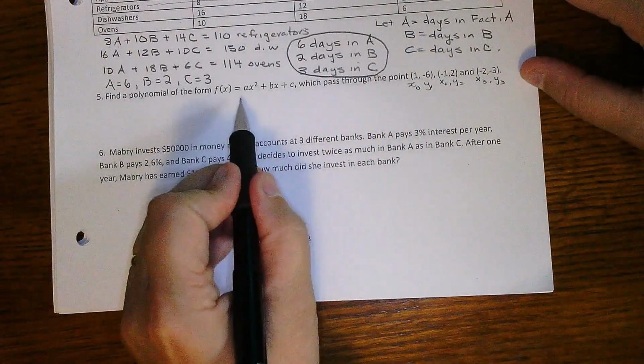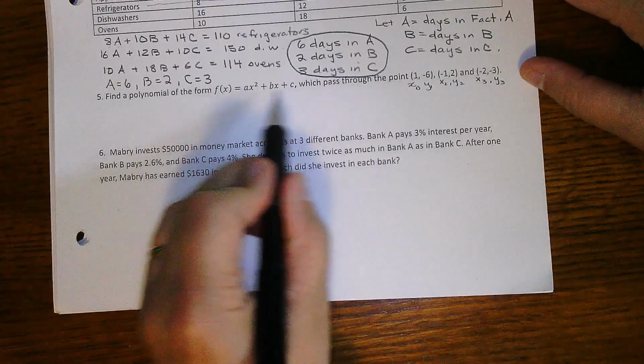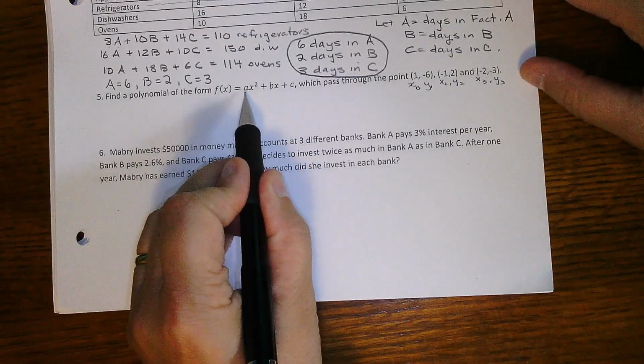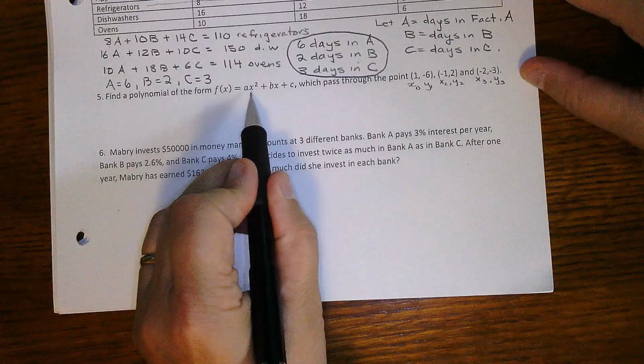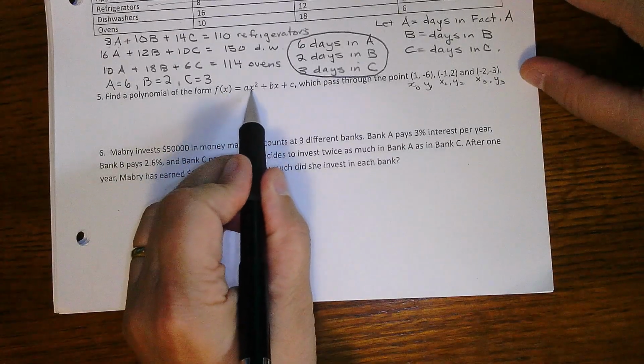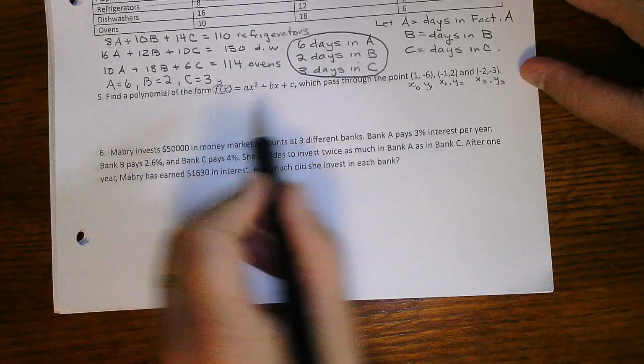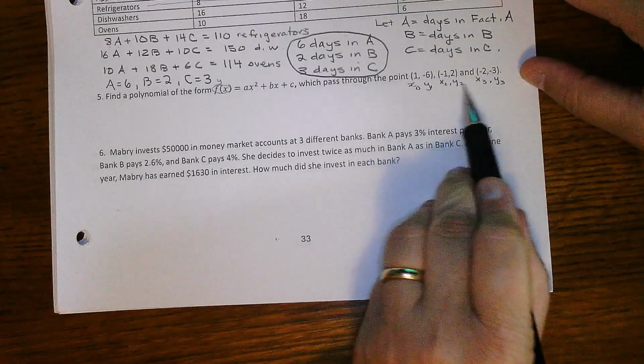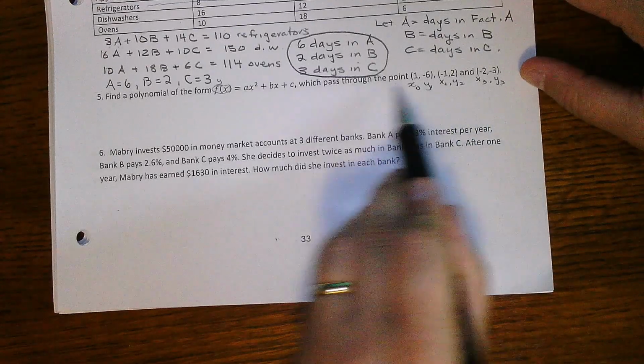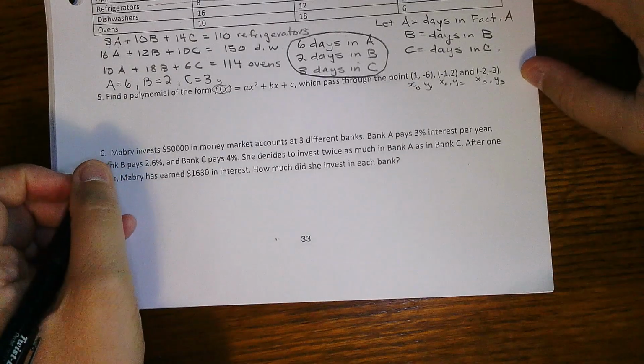And so we want to know the numbers. A, B, and C are the numbers that you get. So in order to get this, we need to understand that this is x and that's y. And so I have an x and a y, an x and a y, an x and a y. So I'm going to plug each of these in and I'll have 3 equations.